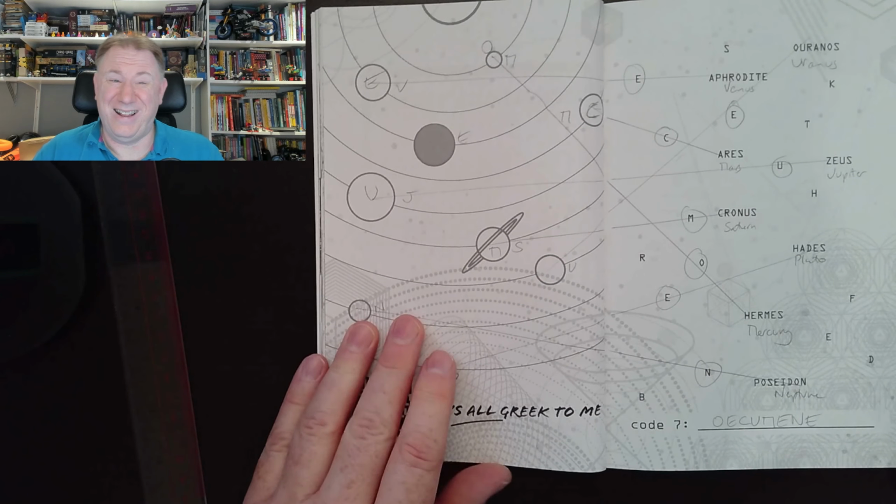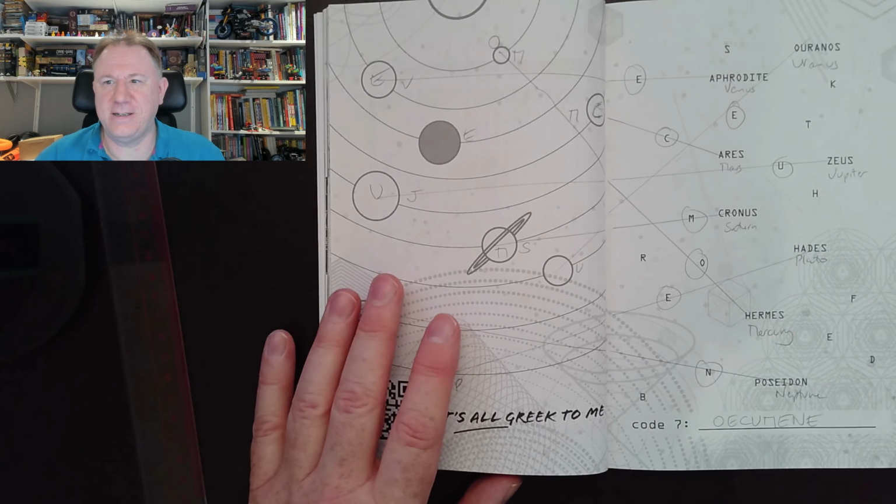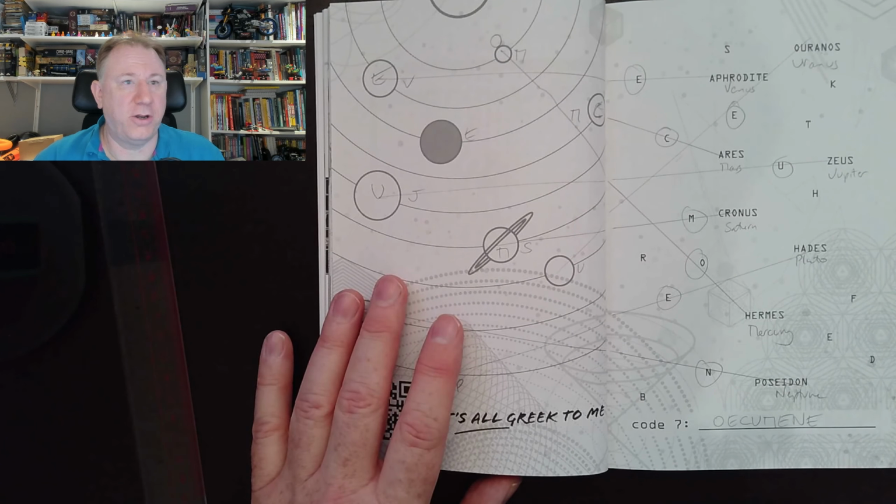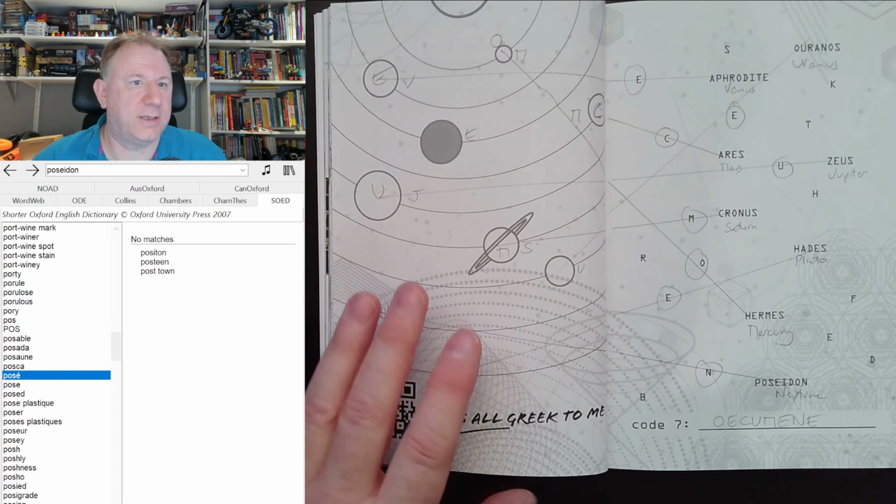Ecumene. Well, it's kind of a plausible sequence of letters. I think we can possibly try looking it up in a dictionary. Let's do that.